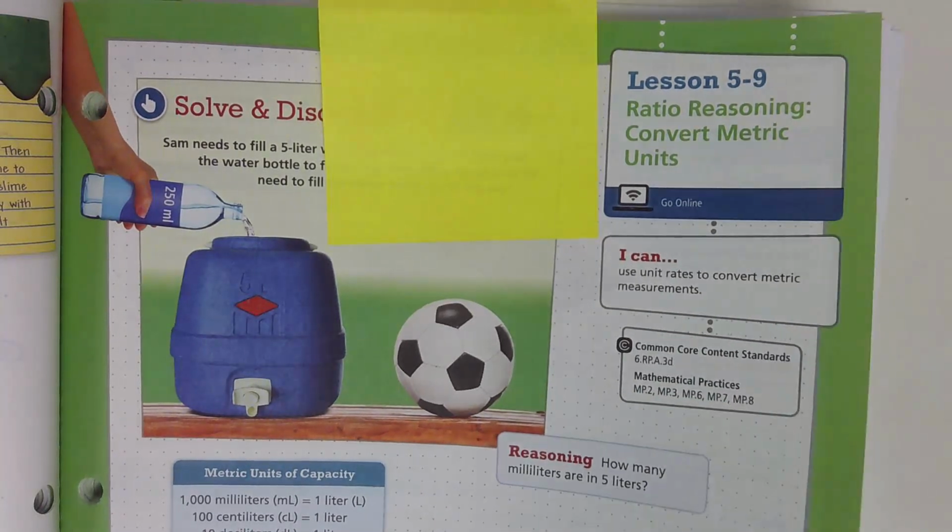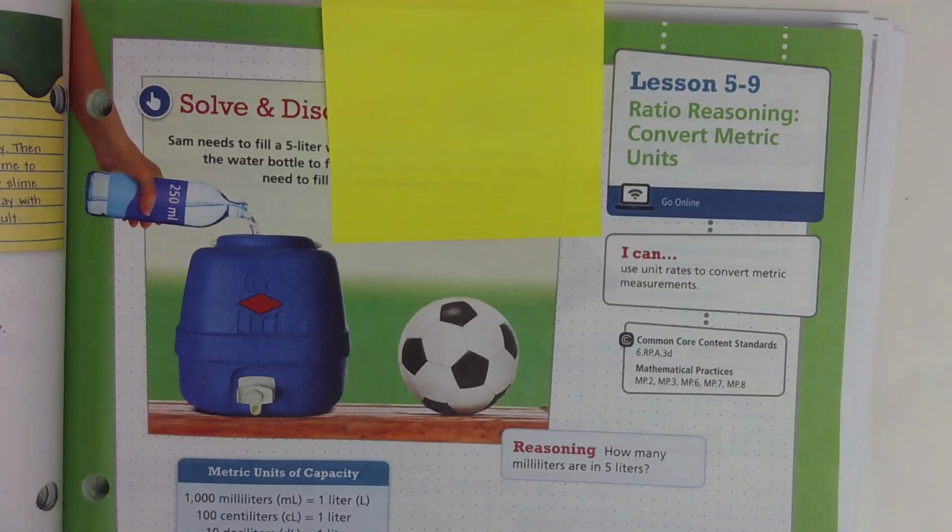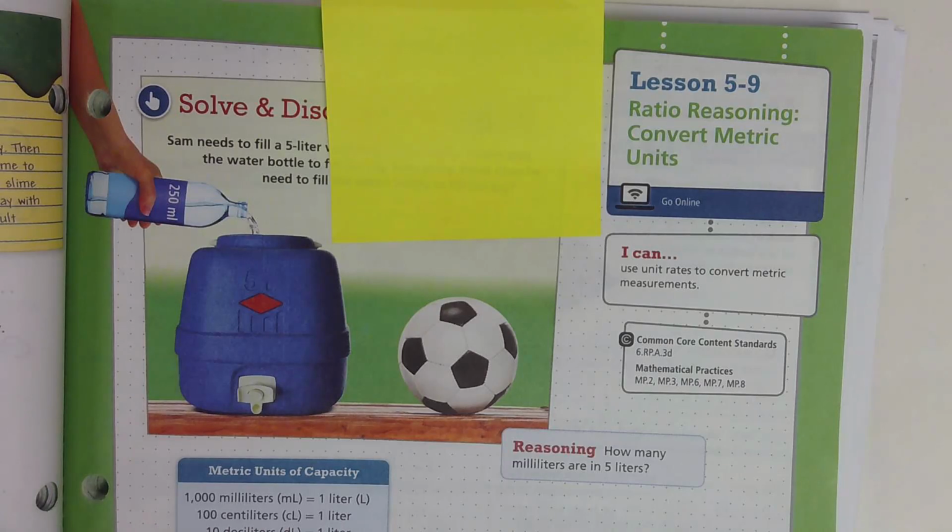Okay, 6th grade. This is lesson 5-9. Who's absent today? Mr. Moore. Okay, all right.